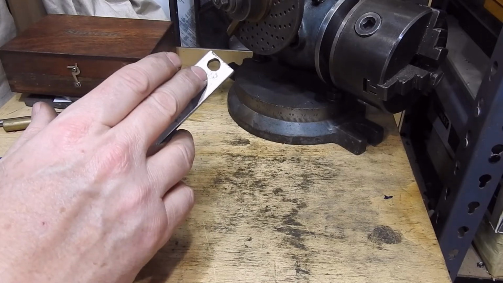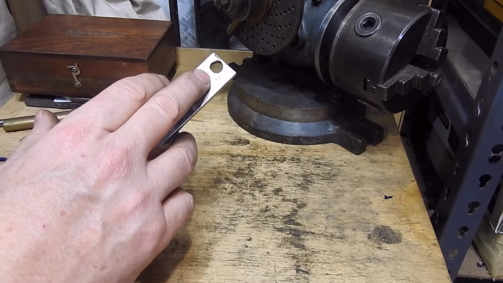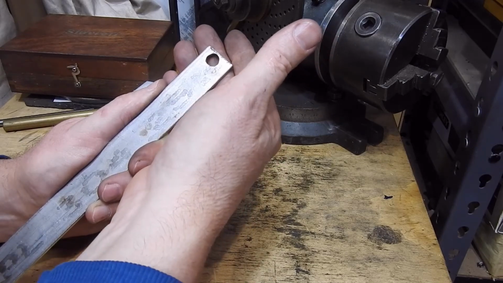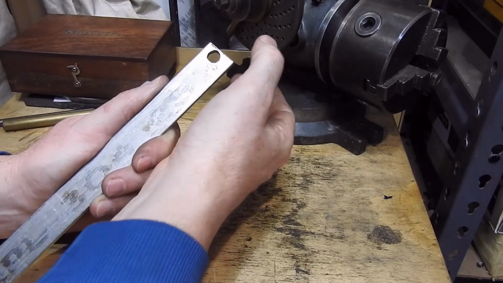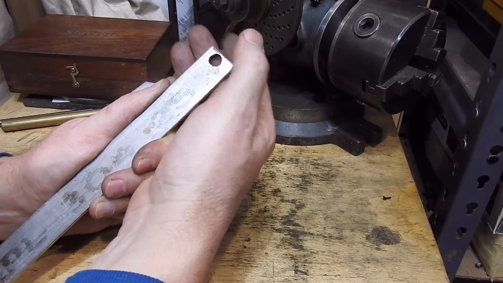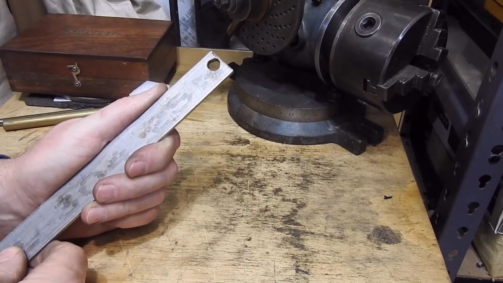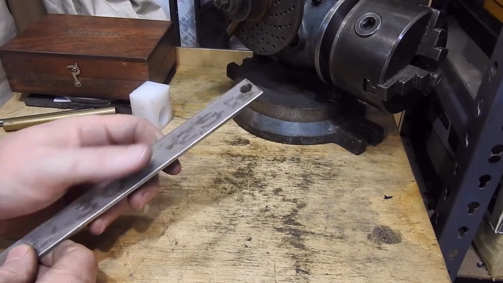A little bit of coolant sometimes helps, making sure your tools are sharp, making sure it's well supported so that the material can't push away from the tool. You need to have it well supported, and that'll usually get you past stainless.